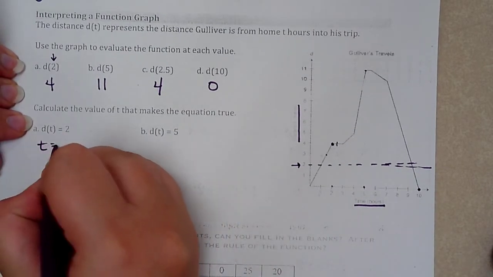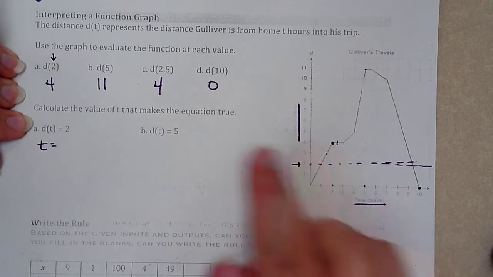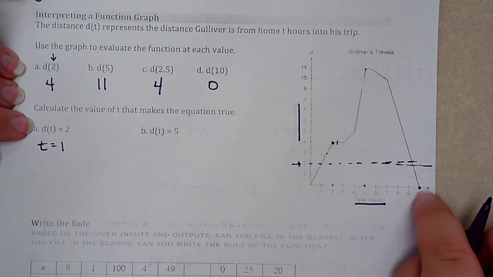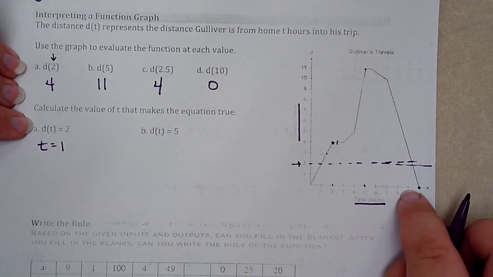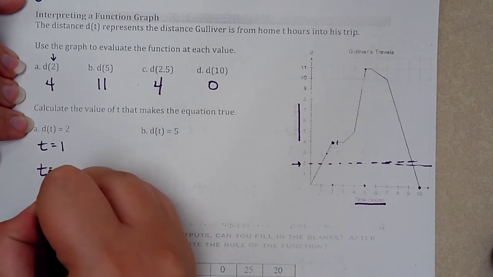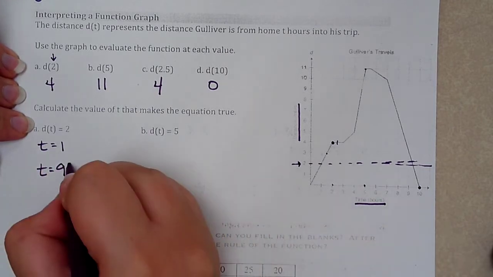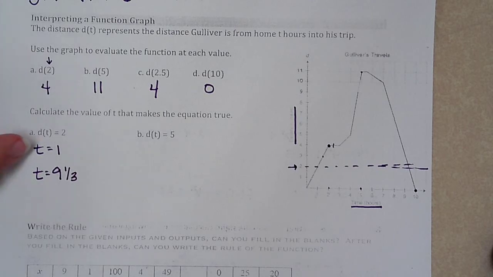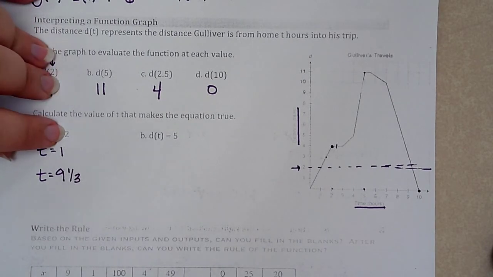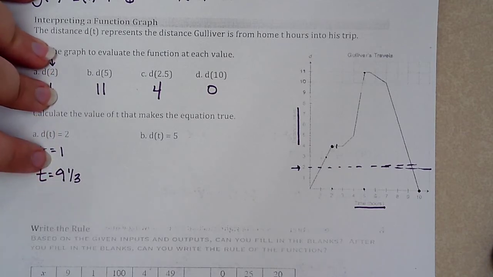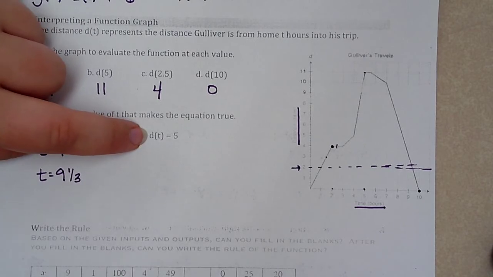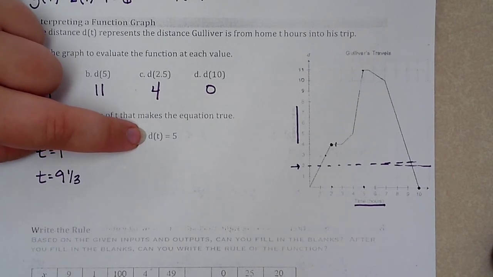So when we are 1 hour into our trip, we're 2 miles from home. But when we are at 9 1/3, I would say, hours into our trip, we are also 2 miles from home. Notice this is still a function because remember, your y value can repeat as long as your x value doesn't. These are technically x values. All right, try that next one on your own if you're confident. Go ahead and pause the video.